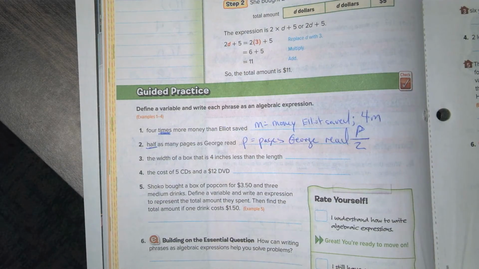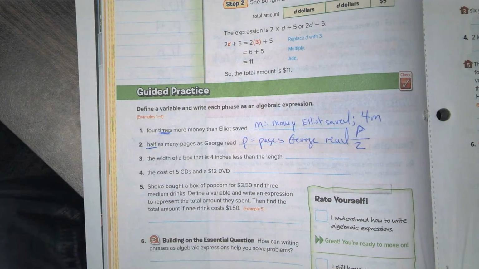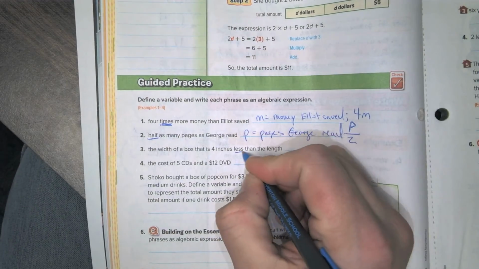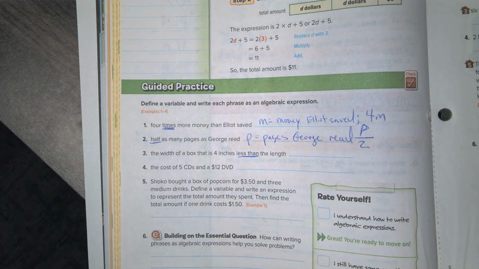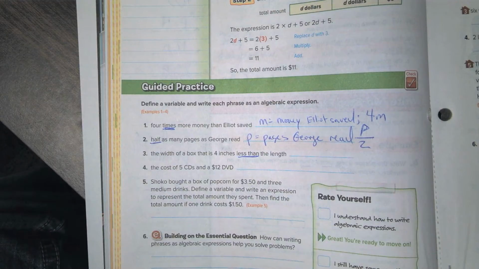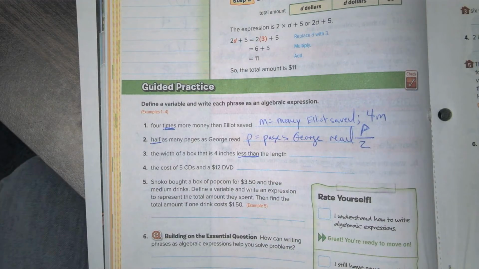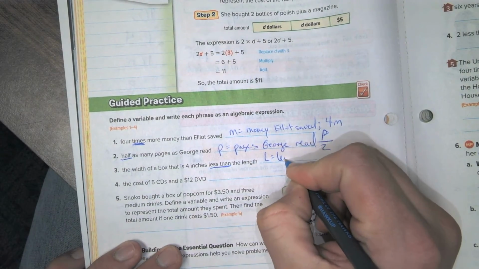Okay, number 3. The width of a box that is 4 inches less than the length. Okay, what would we underline here, Jalen? Less than. So that means we're doing what operation? Subtraction. Okay, so what's the unknown? What do we need to set a variable for? The length. Okay, it's the length that is missing. Yep. So L equals length.